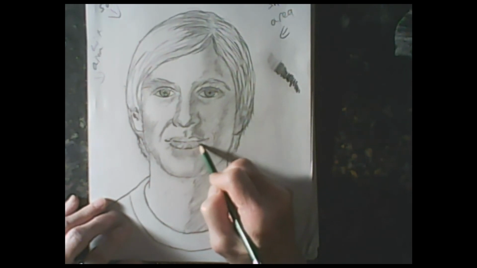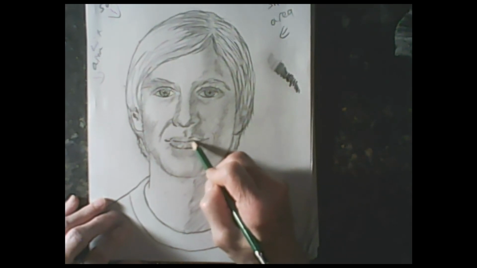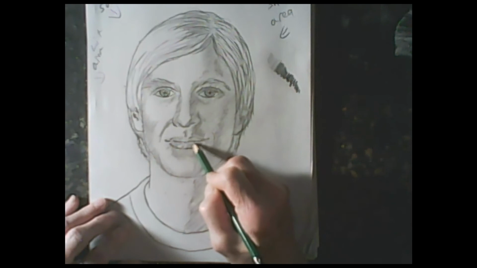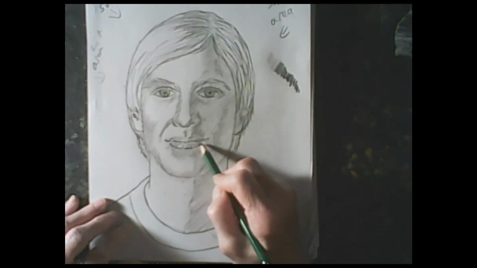You want to kind of put your lines in the direction that the lips are at. So let's put a little bit darker right here. And then it gets really dark right here.